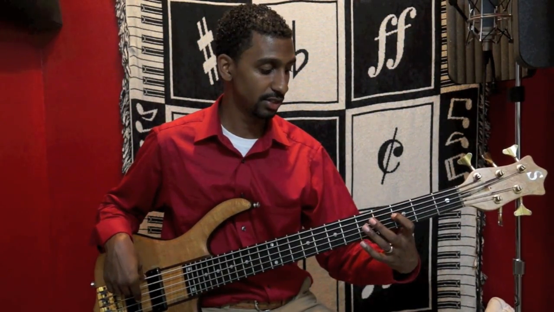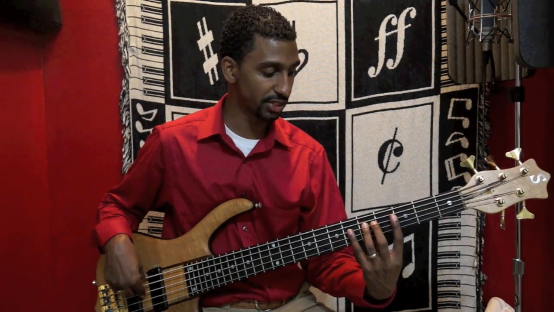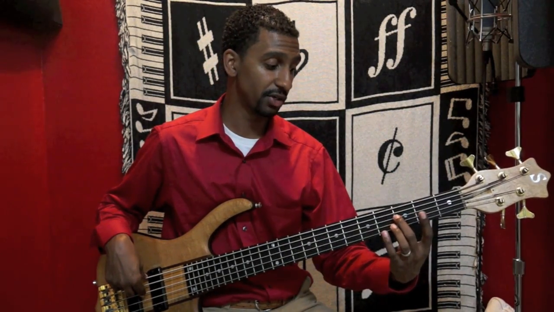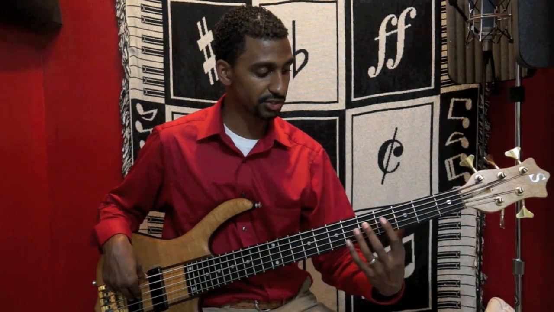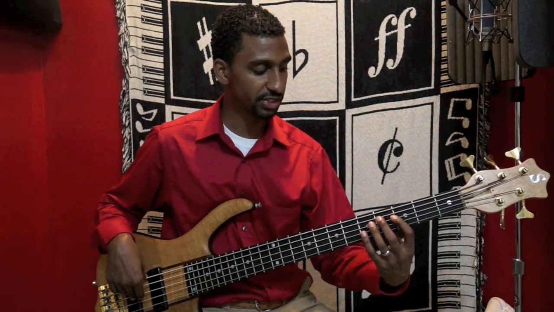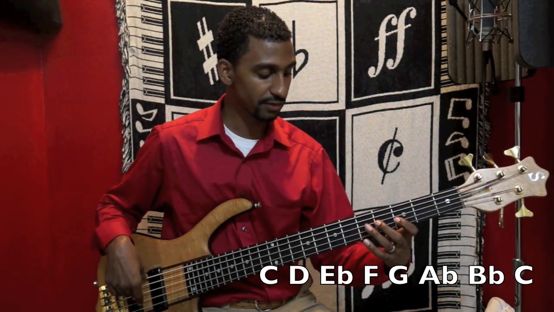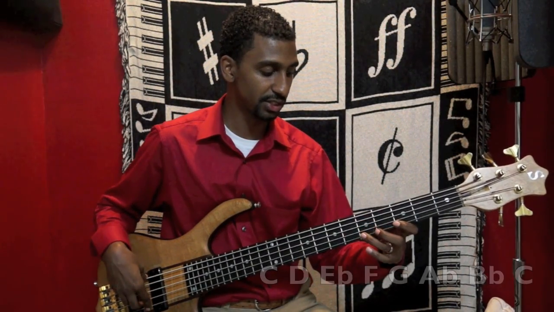It's C, D, E flat. Notice I'm using 4 fingers, 4 frets again, but instead of starting on my second finger, I'm starting on my first finger for the minor scale. And I'm going to use 4 fingers, 4 frets just to play it in this one position. I'm going to play C, D, E flat, F, G, A flat, B flat, and C.